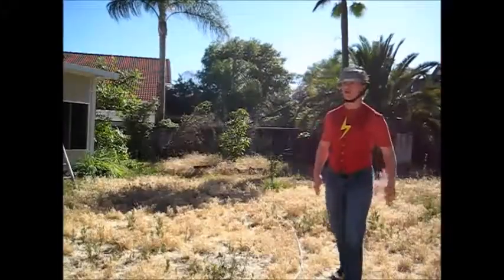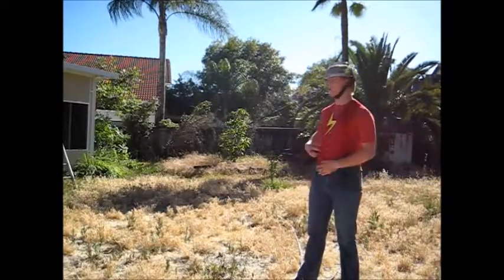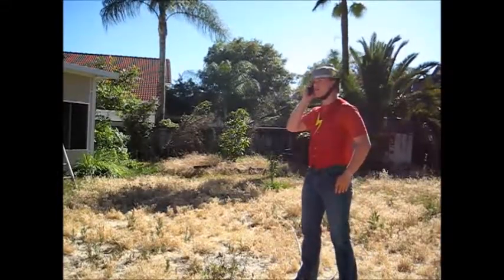Prepare to be blown away, Flash! Oh no, Weather Wizard's made 2 tornadoes. I can't run in a circle around both of them at the same time. Caitlin, what should I do?